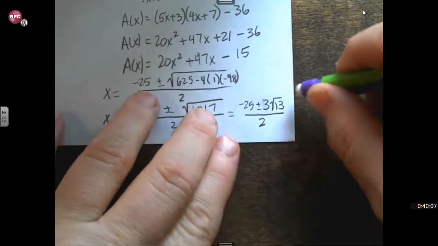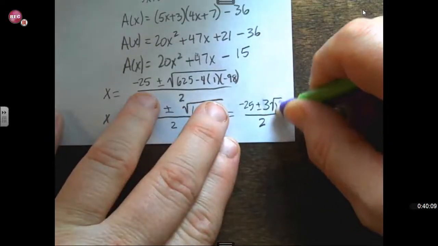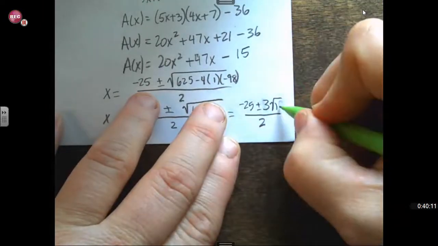When I simplify this over here, this should be the square root of 113, not 13.